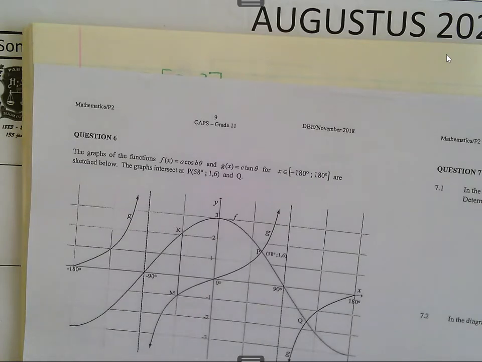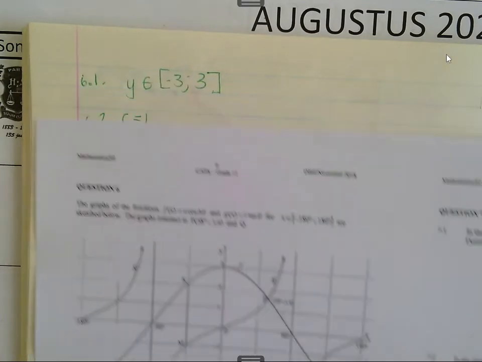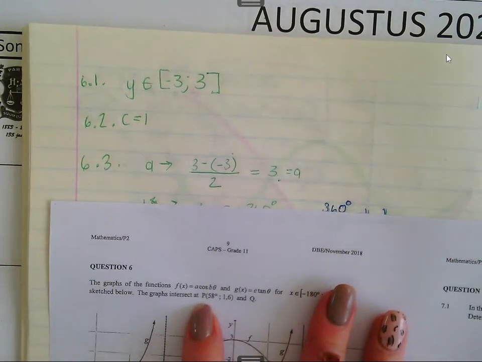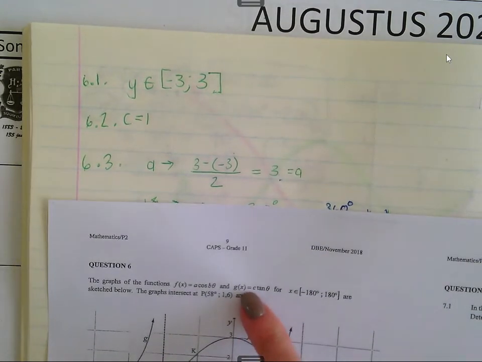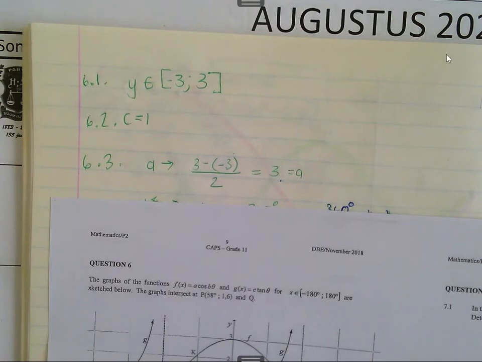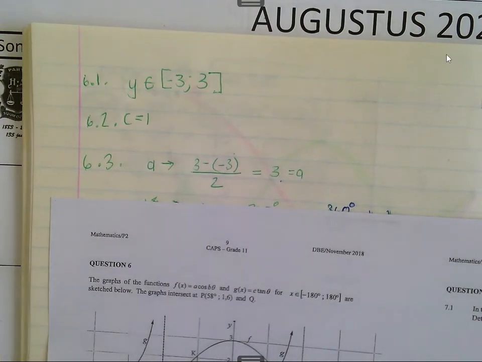Okay, let's quickly look at it. That A in the cos graph is also the amplitude. Do you see that? We also just calculated the amplitude of the tan graph. But because it's sin and cos, we have a formula that we can use.